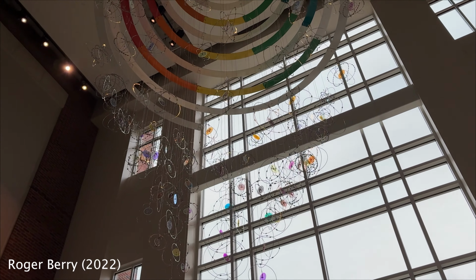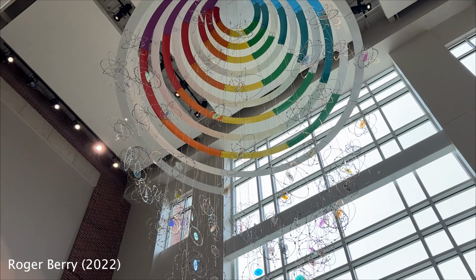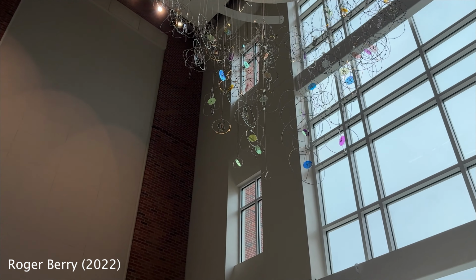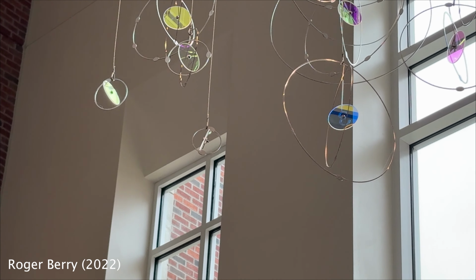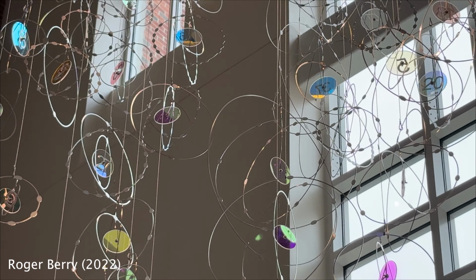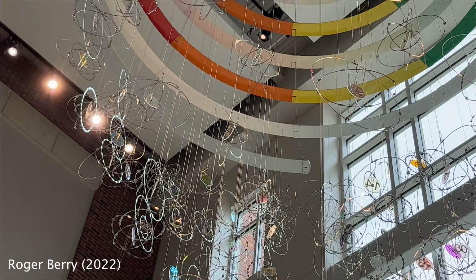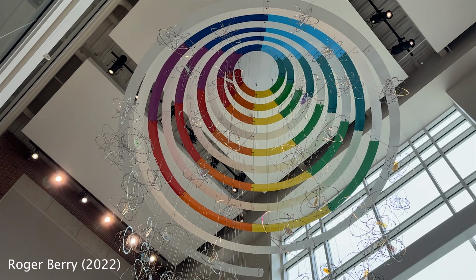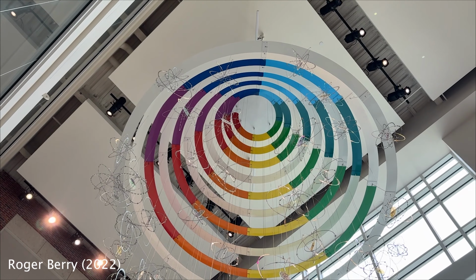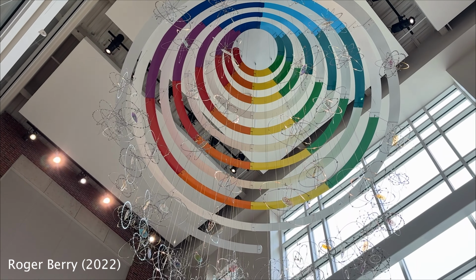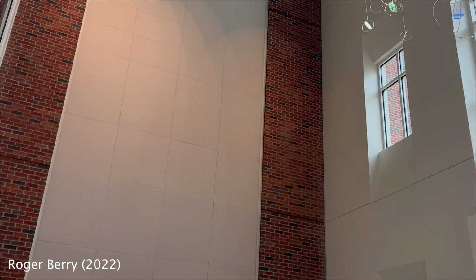This sculpture, hanging in the south atrium of the Laboratory of Science Commons here at Tennessee Tech University, depicts a spiral periodic table with atoms of the chemical elements. The nucleus is modeled in colorful dichroic glass, showing the atomic number, and the electrons are shown according to their energy levels in the Bohr model of the atom. The sculpture was completed in 2022 by California-based artist Roger Berry.